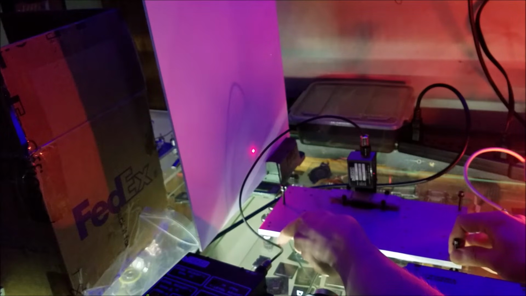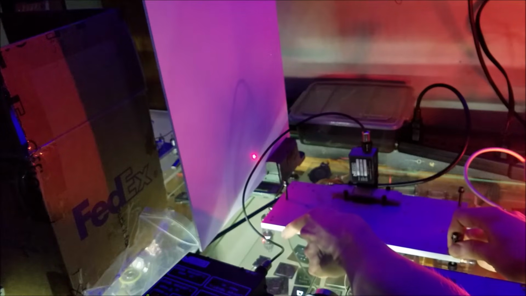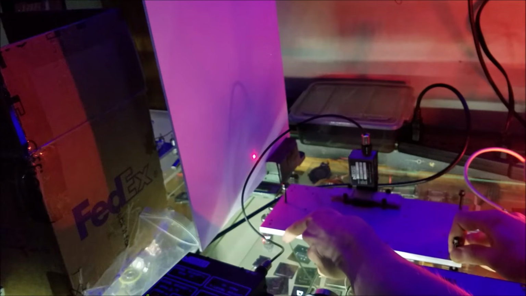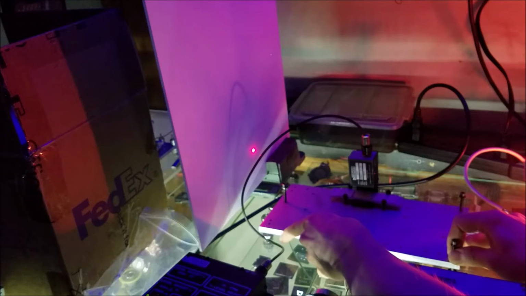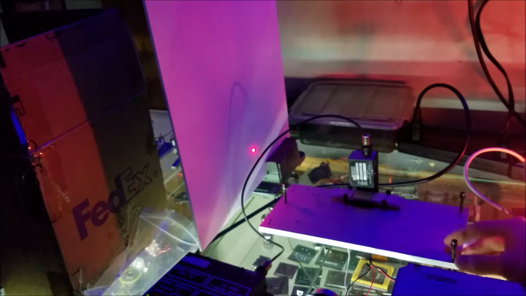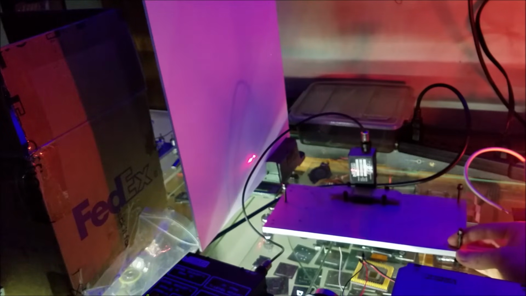Let's see, that's through the crystal, and that's not. Oh, it goes up. Okay, I was wrong. It moves the beam upwards, but you can see it. So through the crystal, not through the crystal, through the crystal.